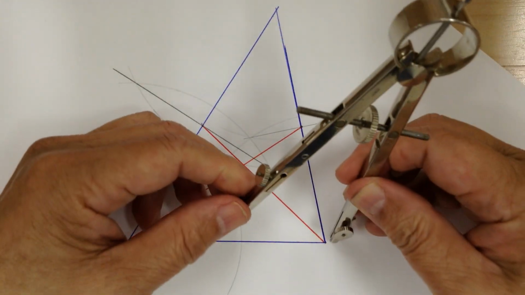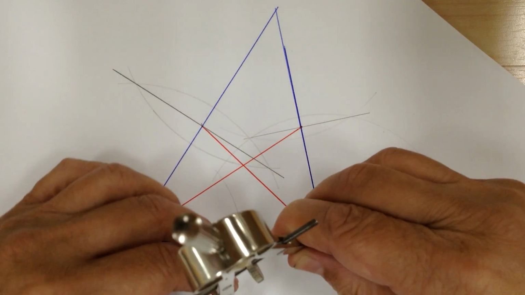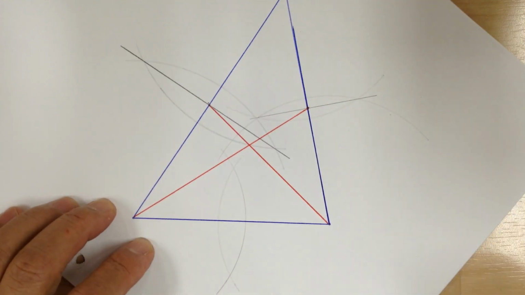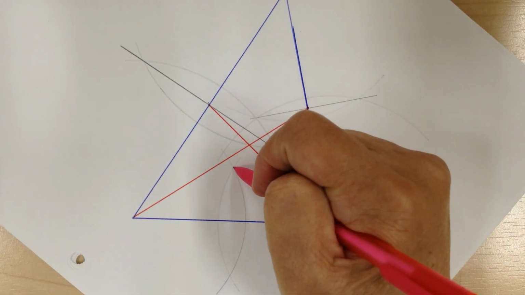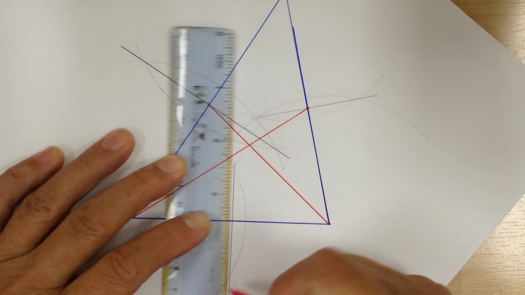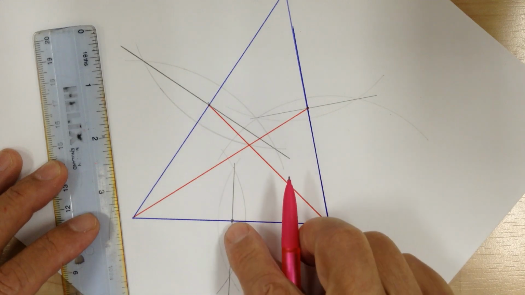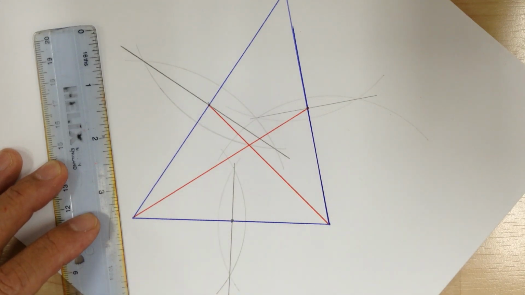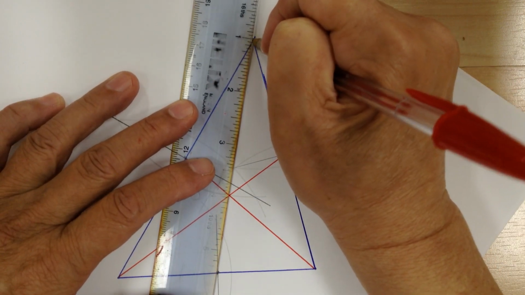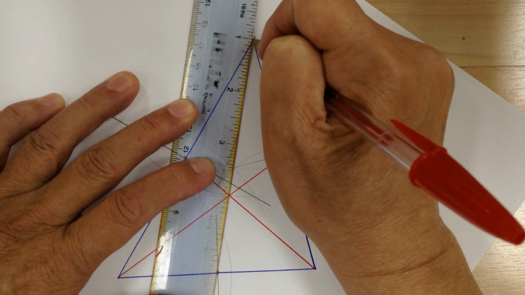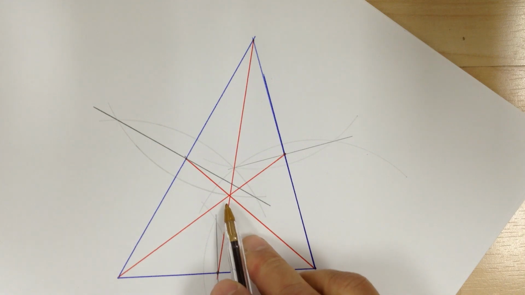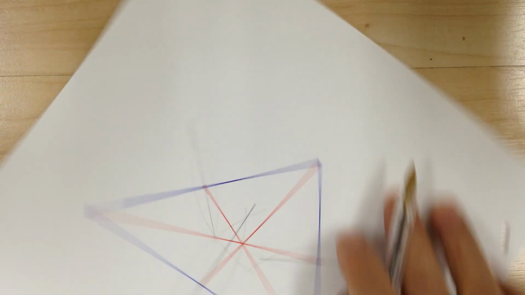So again, I'm going to bisect this one here. And then from here, go ahead and find the midpoint. So we're just doing the bisecting. Okay. So here's your midpoint right over here. Now you connect from the vertex to the midpoint of the opposite side. And so that's pretty good, see? So that is your centroid.